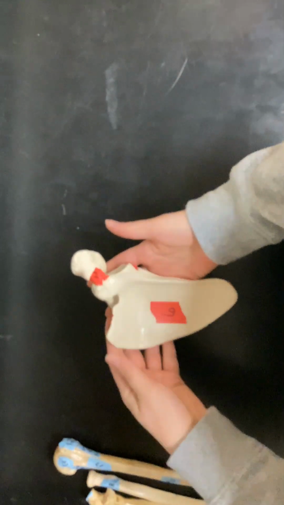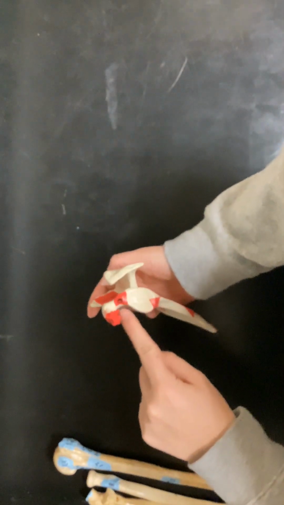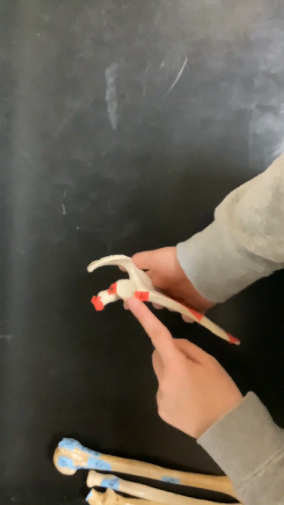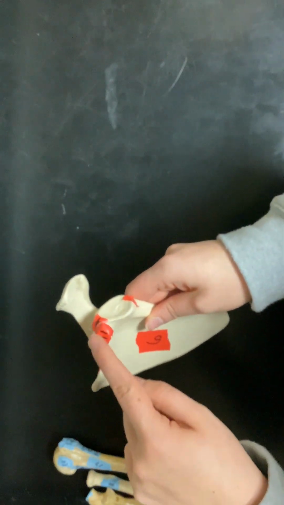Now for number 9, get yourself oriented. Okay, what muscle originates here? And then 10, what muscle originates here? And then 11, what muscle originates here?